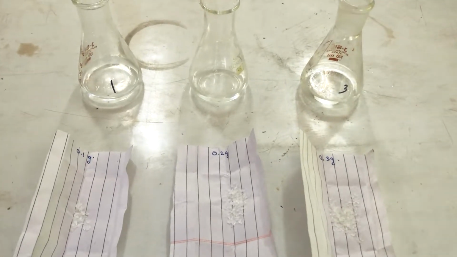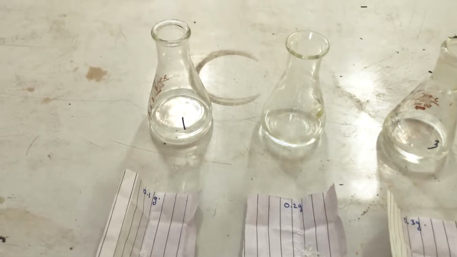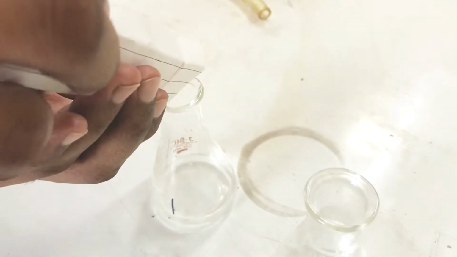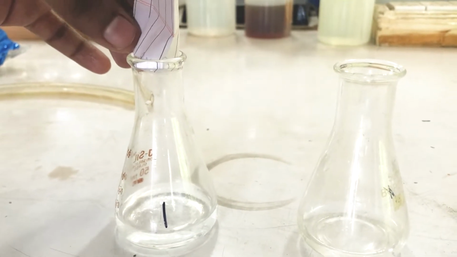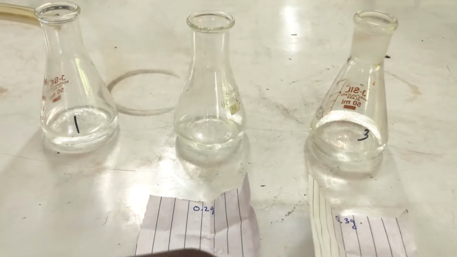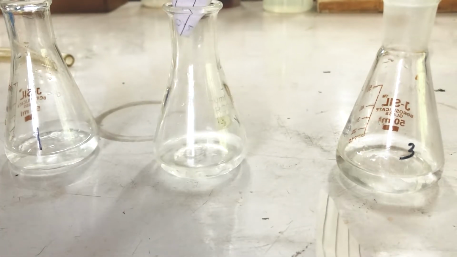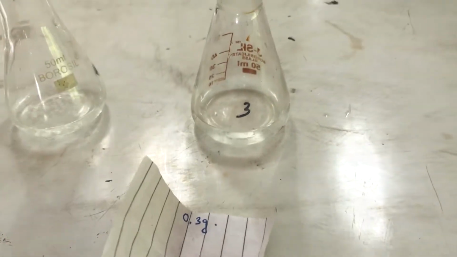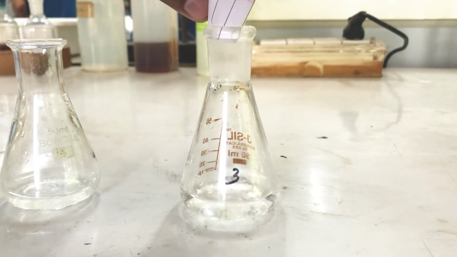Now this is our distribution of polymer of 0.1 gram, 0.2 and 0.3. We'll be adding into the solvent. First we'll be adding 0.1 gram, then 0.2 gram, finally 0.3 gram of the polymer into the distilled water, as we are using it as a solvent.